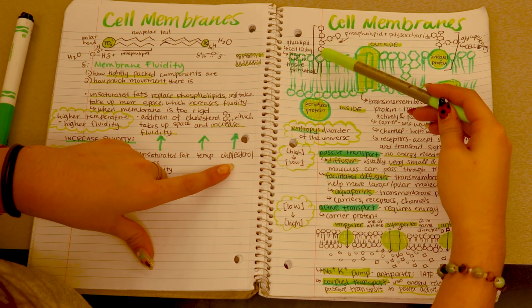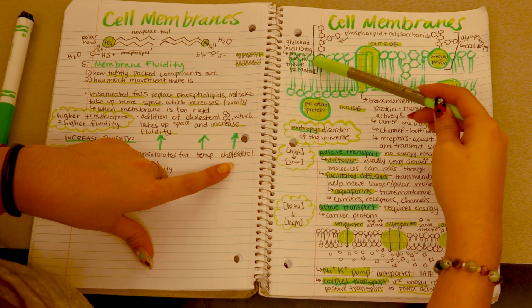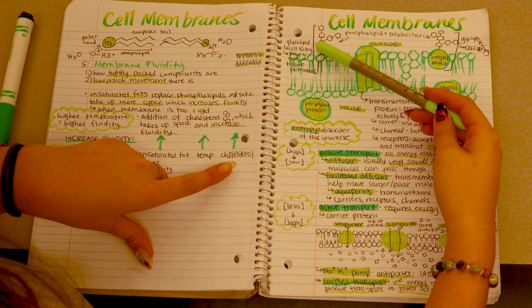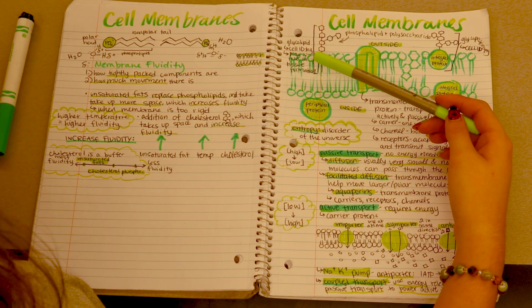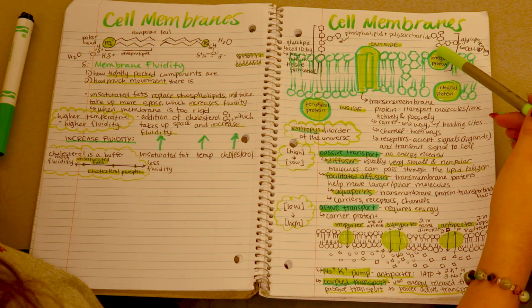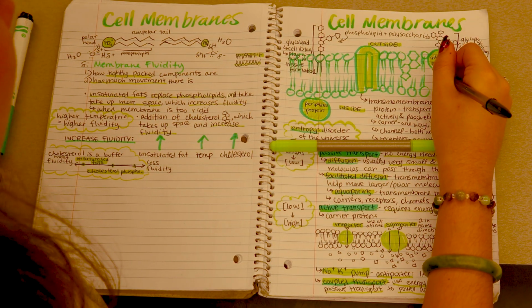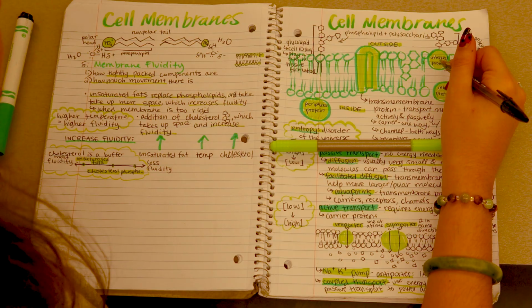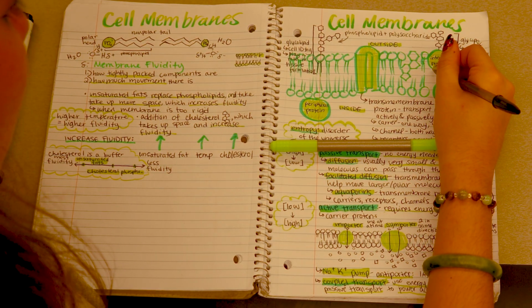But also you could have phospholipids and polysaccharides bound together, making a glycolipid. Usually how a membrane protein works is that it's going to be nonpolar, so it can fit here. So this is a nonpolar region.